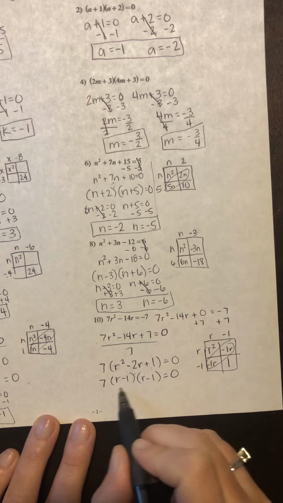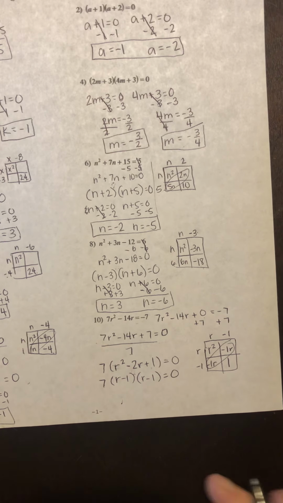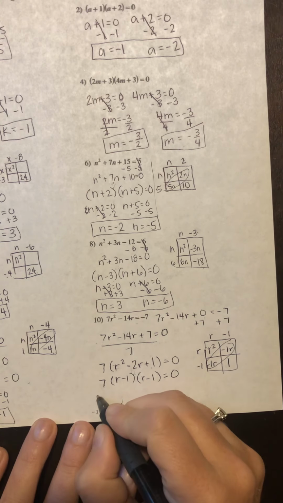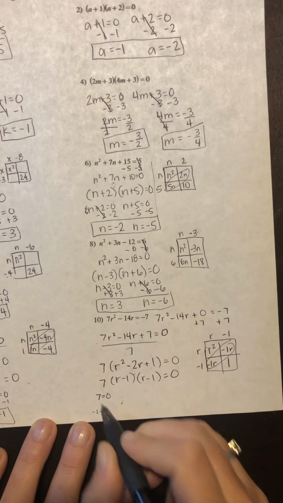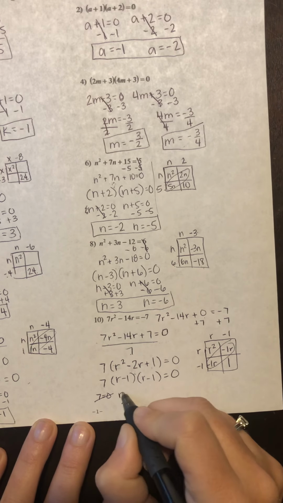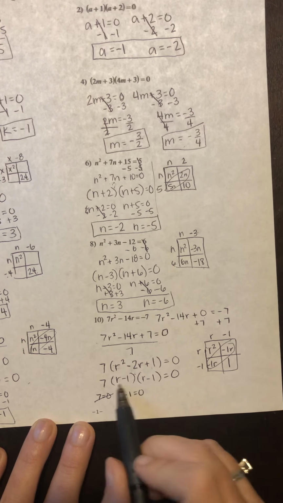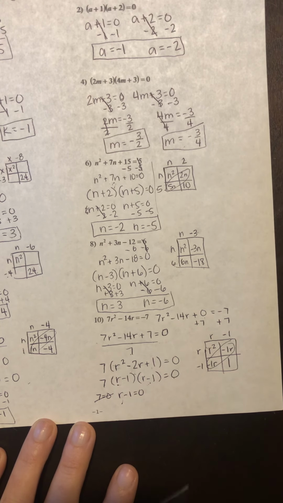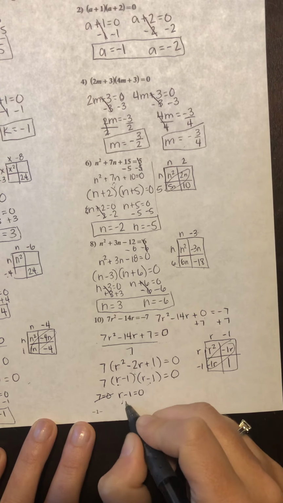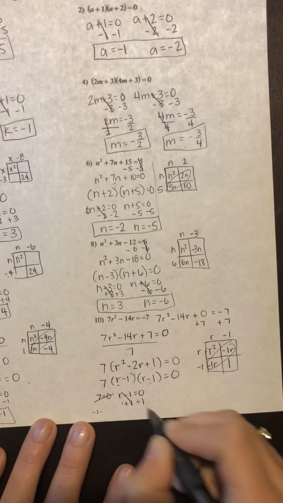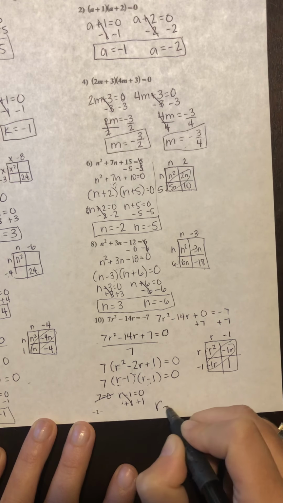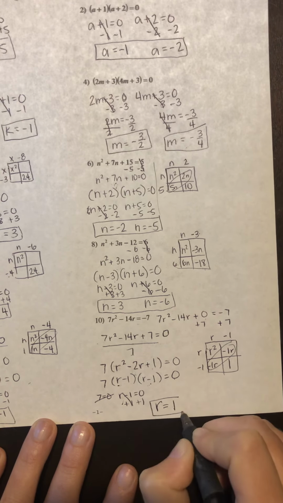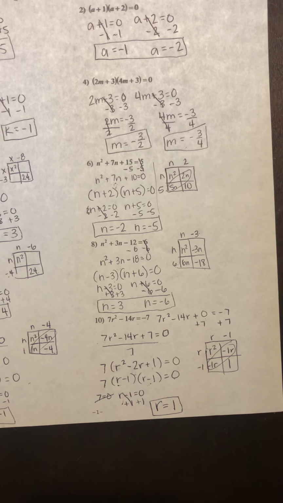These two are going to give us the same answer. So in this case, we really only are going to end up with one answer because 7 equals 0, never going to happen. R minus 1 equals 0, that's going to be the same as if we did this r minus 1 equals 0. So there's no need to do it twice. So we're going to add 1 and add 1. Tells us our only answer here is going to be r equals 1. It's the only thing that's going to make this whole statement true if we plugged it back in.